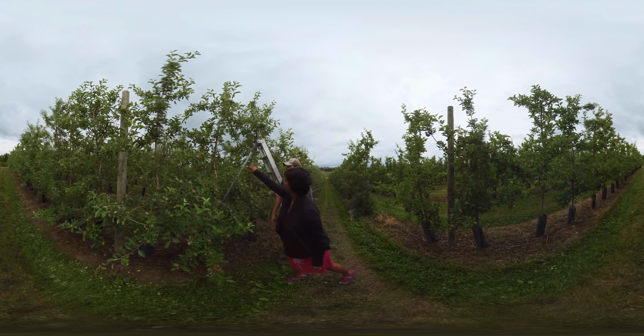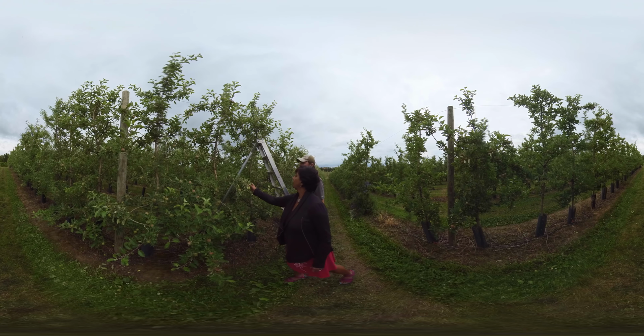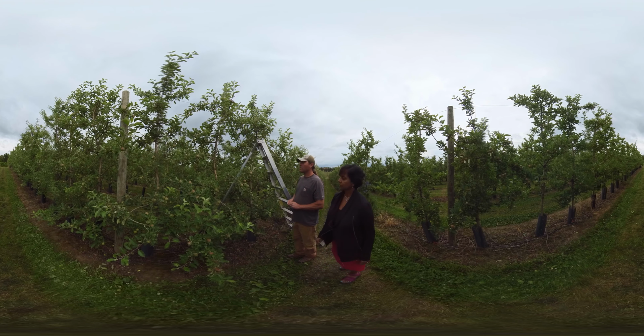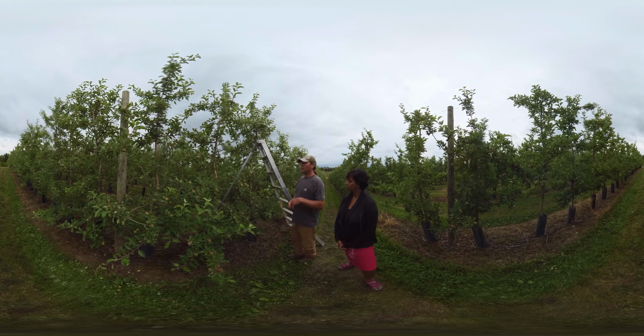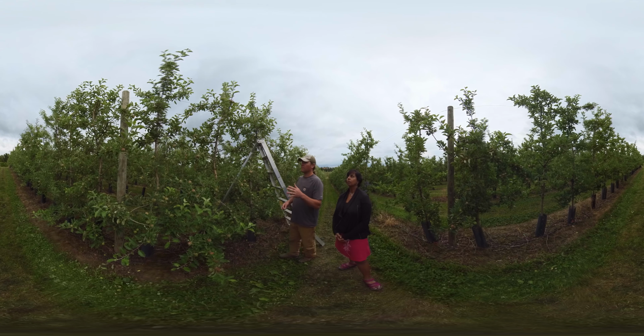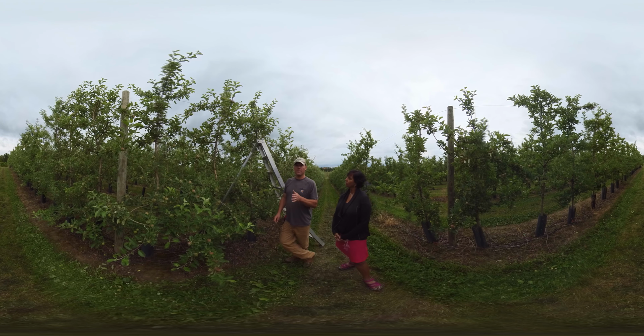So there's quite a lot of flowers that I see here that are dead now from the thinners. How did you thin this? Yeah, so we applied Fruitone. It's in kind of really specific times of the year.